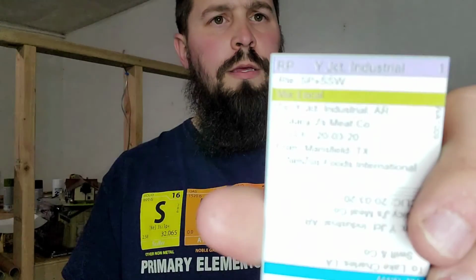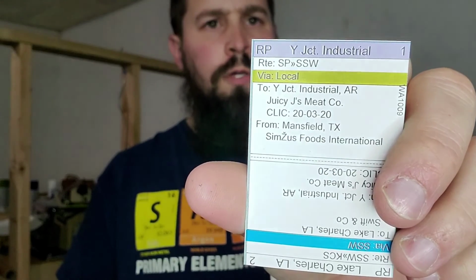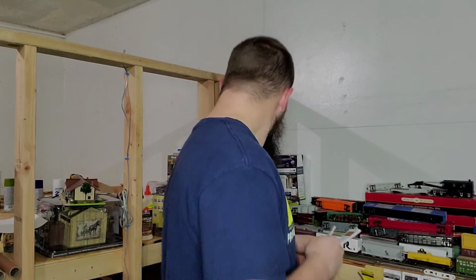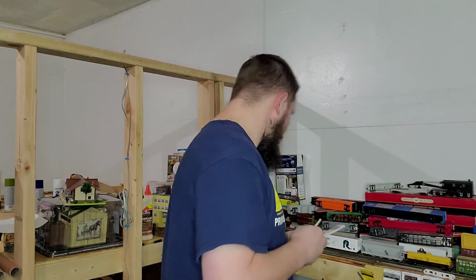Alright, so the first card I got here is the Wilson. It's for meat, and I've got my RP, which is an AAR code for a mechanical reefer, and actually it's an ice bunker, or no, it is. So I'll have to double check to make sure I have these in here right, but for the first time it's okay. A reefer is a reefer, and that's how I look at it.